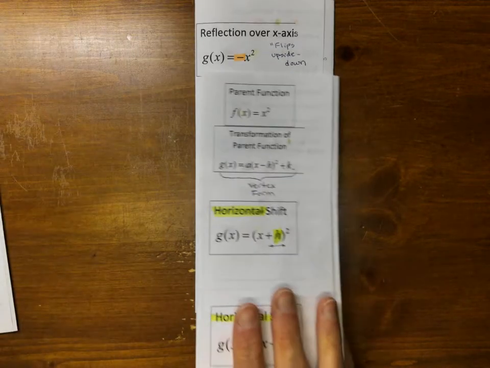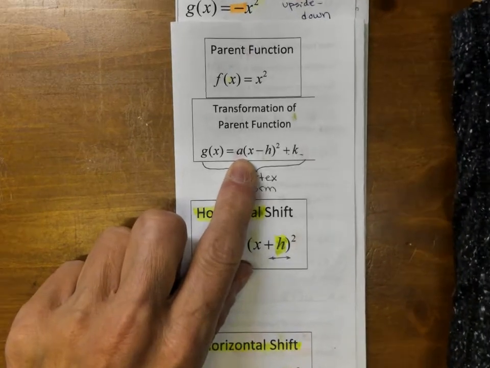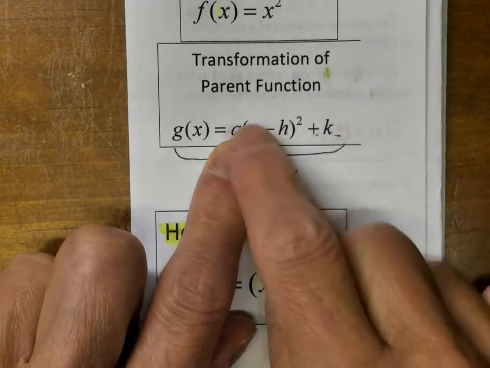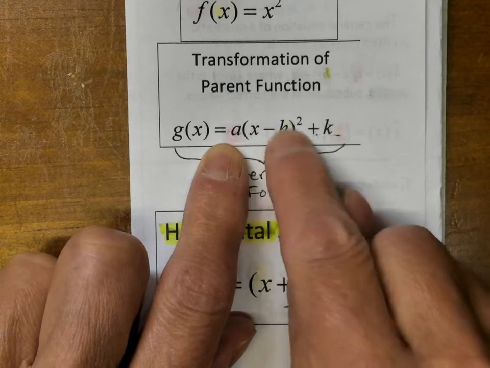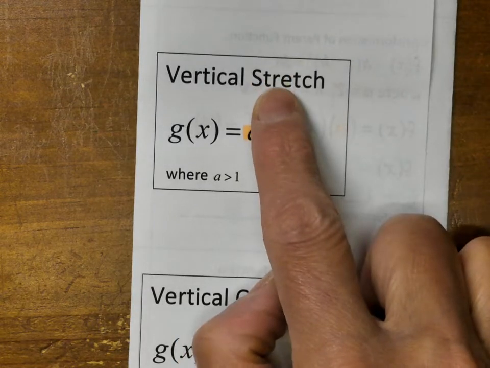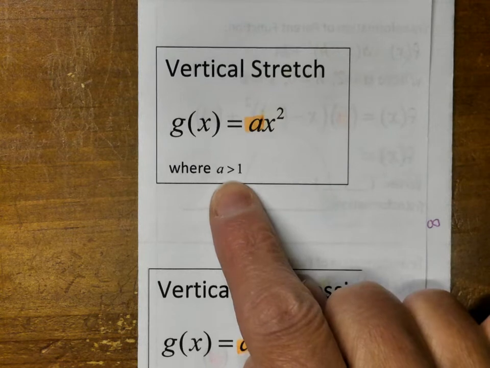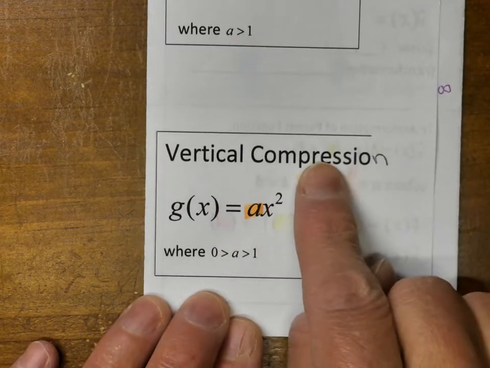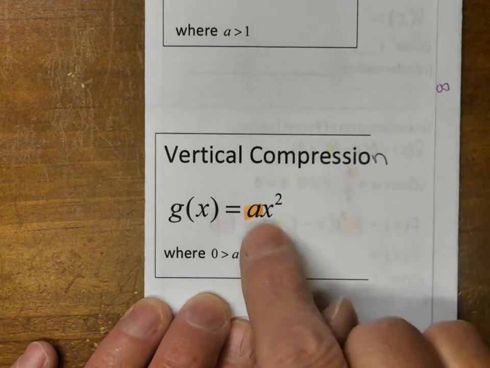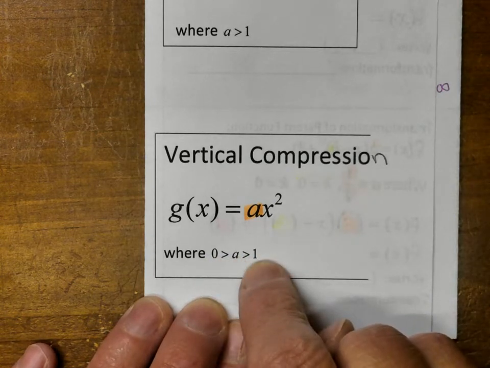If we look here at our vertex form, we can see that a is what's being multiplied in front of that parentheses that contains the x. It talks about a vertical stretch where a is greater than 1, and a vertical compression where a is a fraction between 0 and 1.